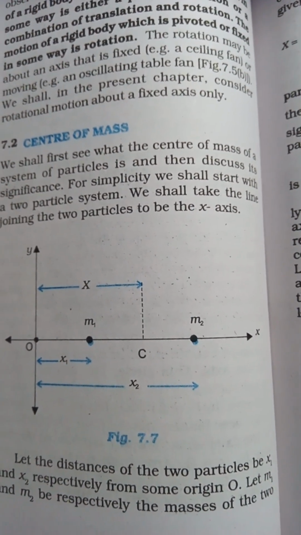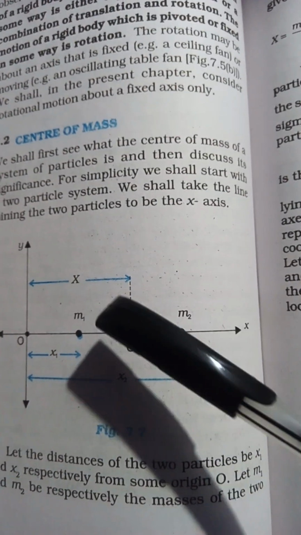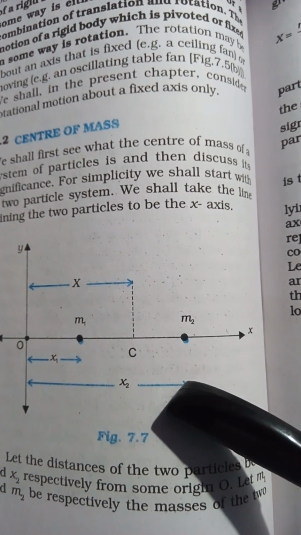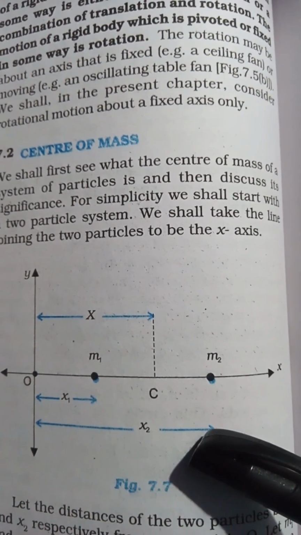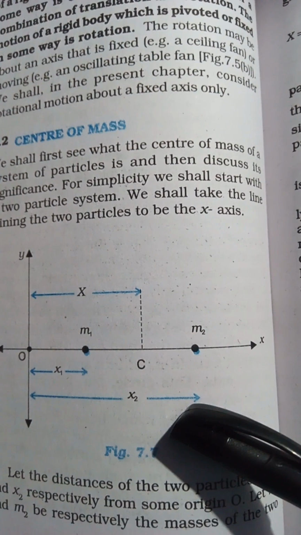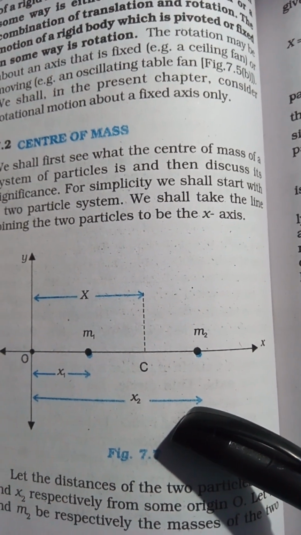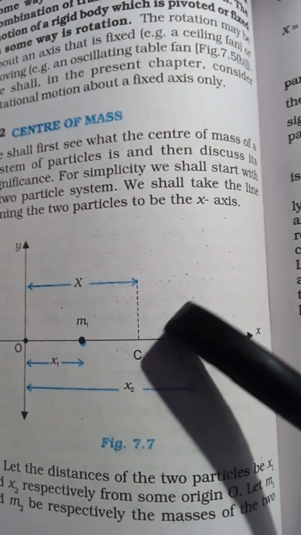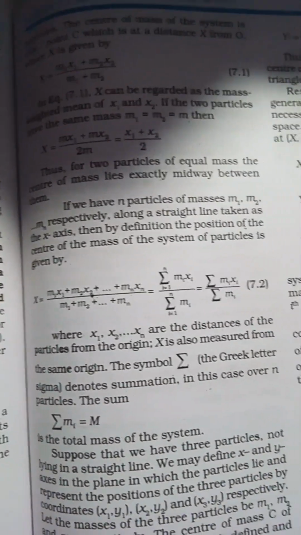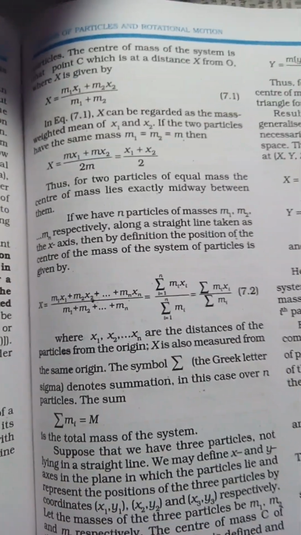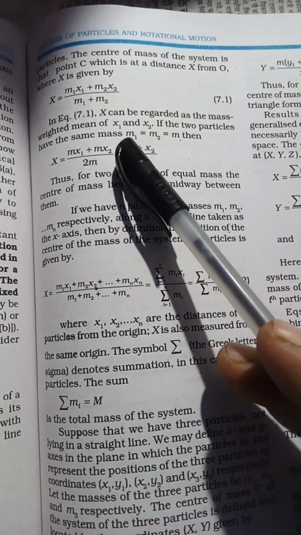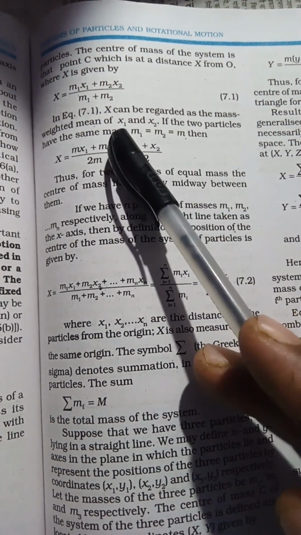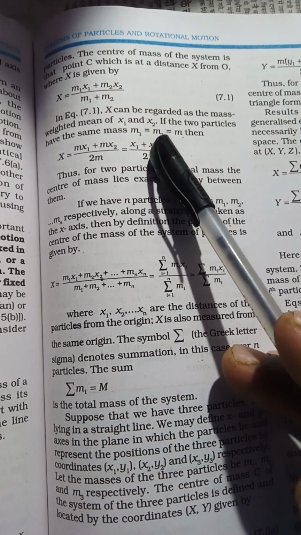X is equal to (m1 x1 plus m2 x2) divided by (m1 plus m2). This formula shows that X can be regarded as the mass weighted mean of x1 and x2.